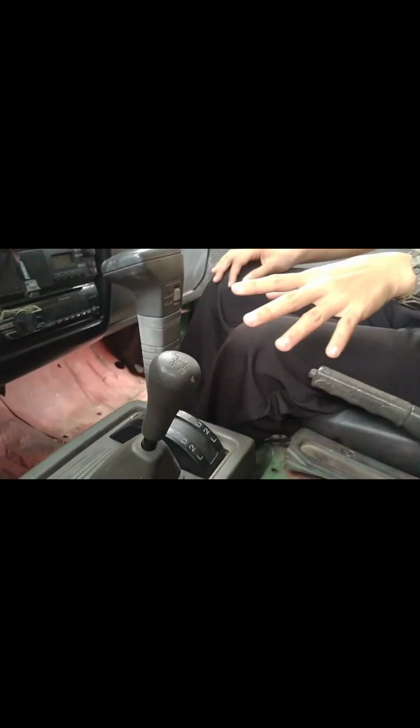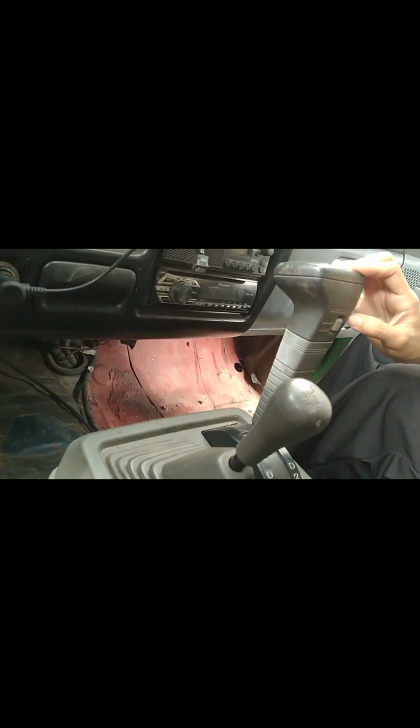And now for the fourth part. This is the gear shift. As you can see, the gear shift. So this gear shift is the automatic. With the gear shift, you can move a car forward, backward, or keep it in neutral.